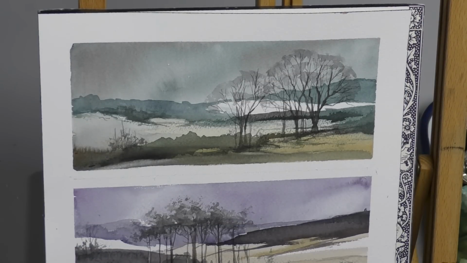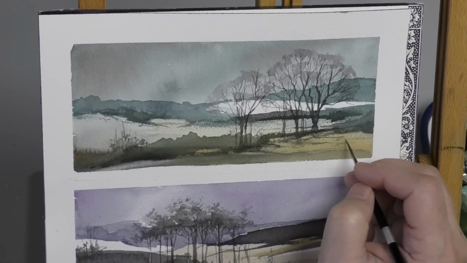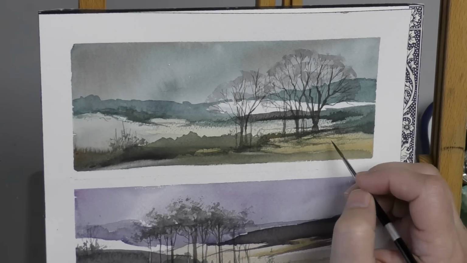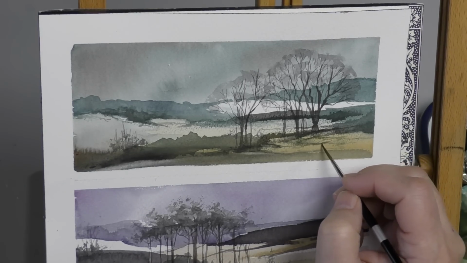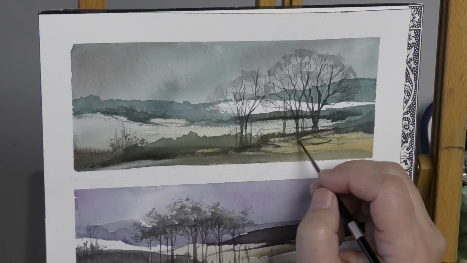I love this one at the top, especially for those distant, bright shards of land. I just thought that really worked well as a design. It looked like mist settled in the field or something. I don't know, but I loved it.